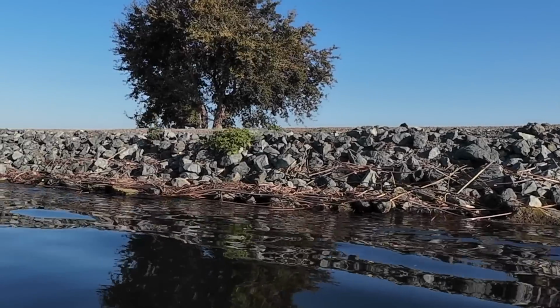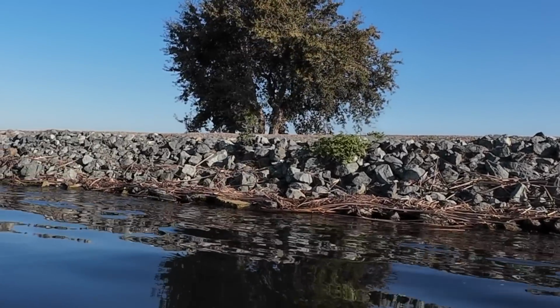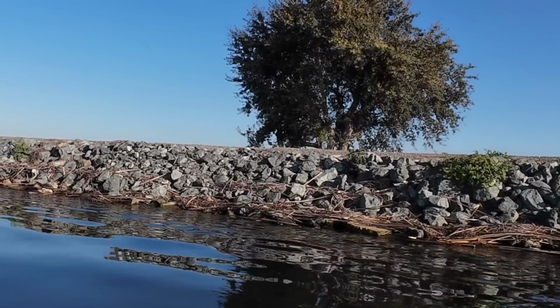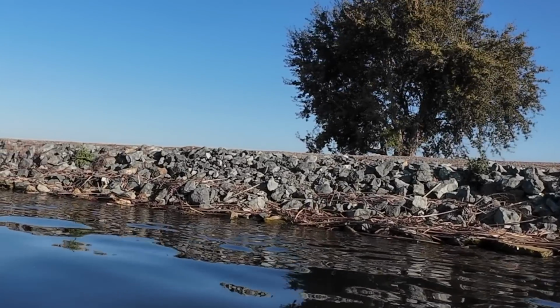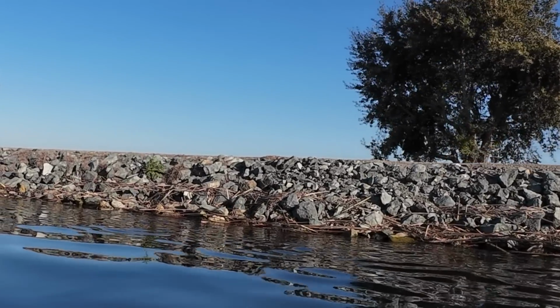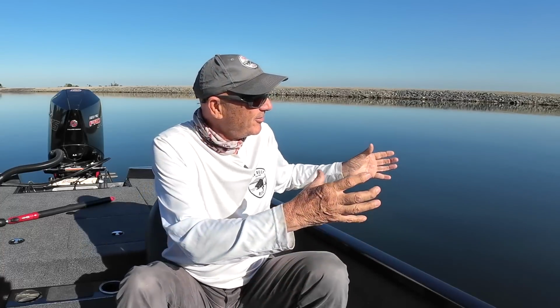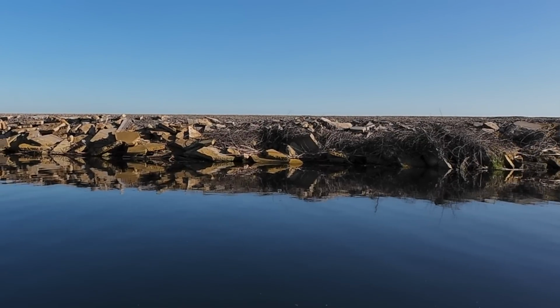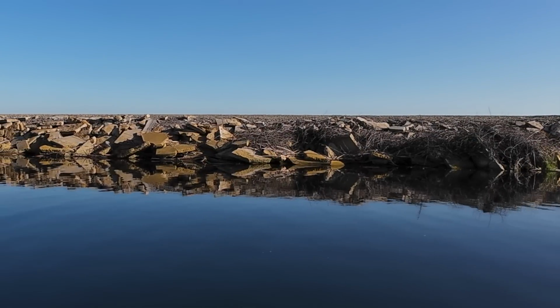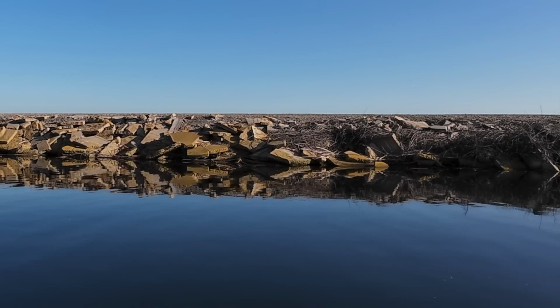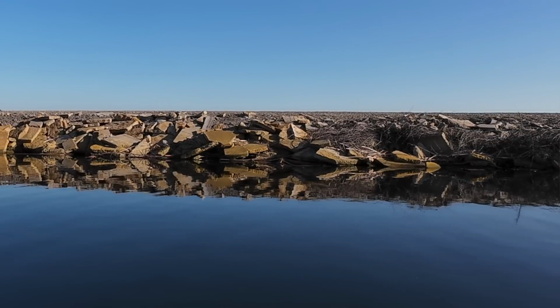We're going to be talking about chunk rock, which is basically rock that's been broken up by man, man-made chunk rock. This is what we have about 90% of the time on the banks out here. The second type of rock that we have is called urbanite. Urbanite is broken up pieces of street, sidewalk, whatever they do, to break up the cement.